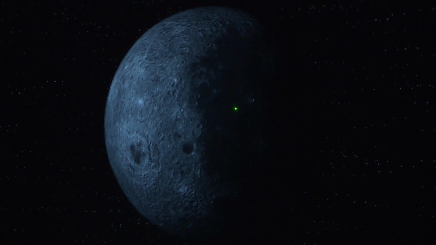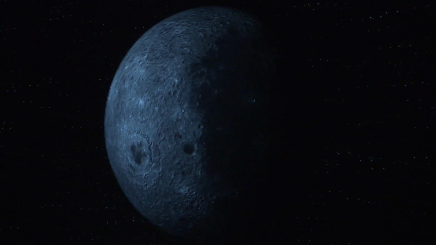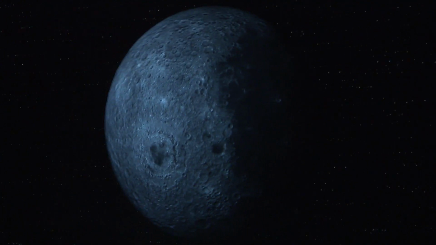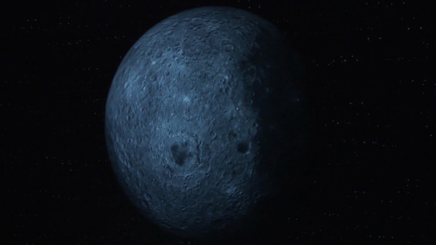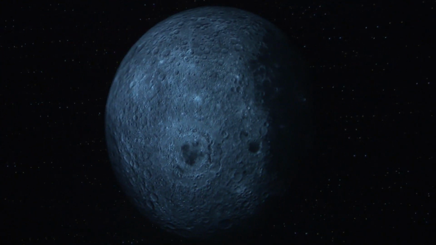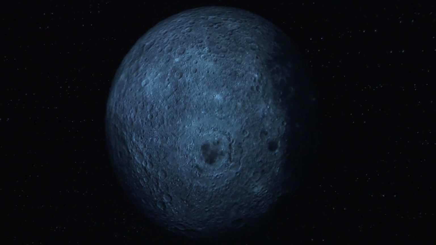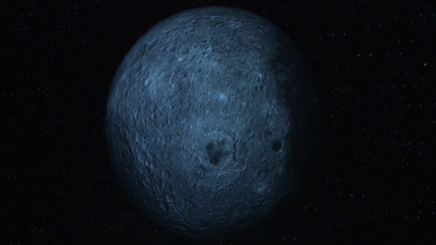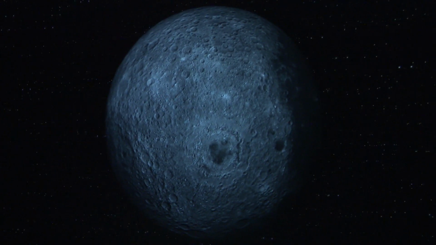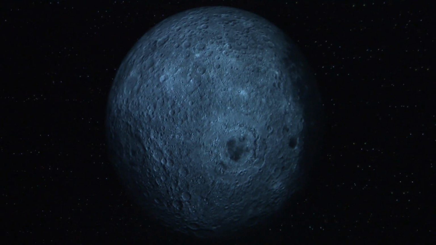This is because those Maria, those basalt plains, are a little heavier than the other side. And our moon was created when a protoplanet named Theia crashed into the Earth. This protoplanet was around the size of Mars, and it hit a lot of material out of the Earth.